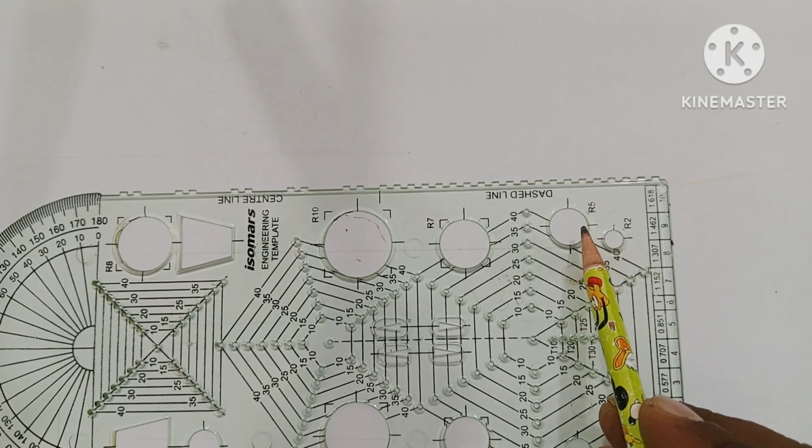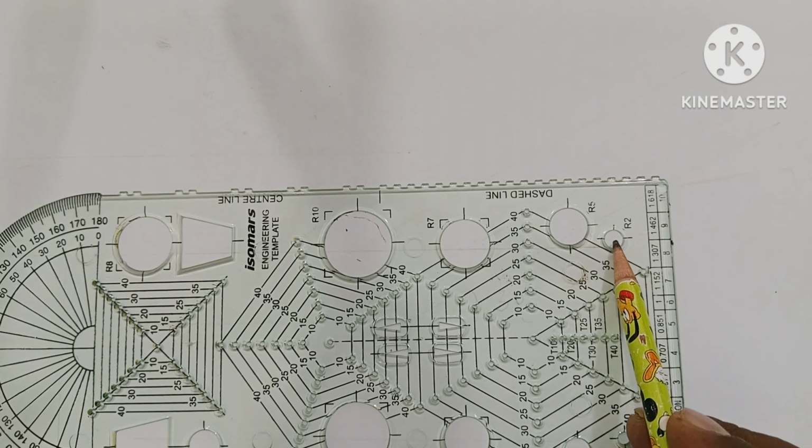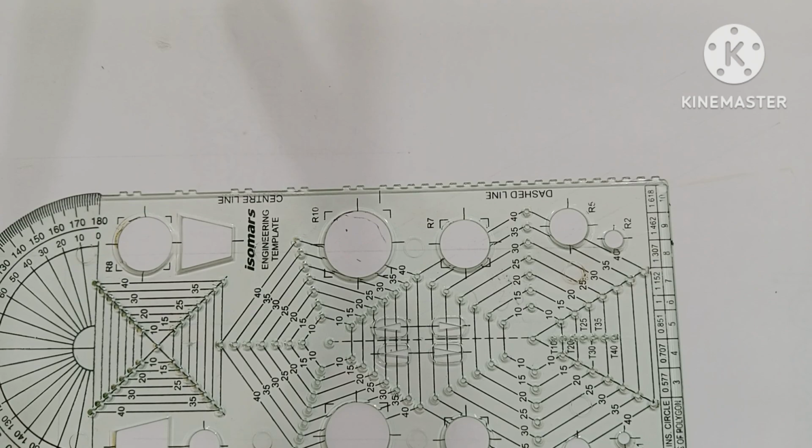Similarly, holes of radius 5 mm, 2 mm, 1 mm, 3 mm, 6 mm, 9 mm, 4 mm, 8 mm, circles of different radii can be drawn ready-made using this engineering template. Okay, so now I'm going to draw a square of side 30 mm.